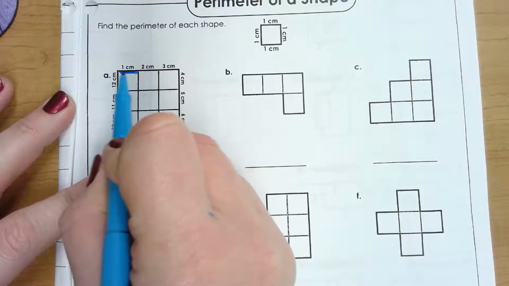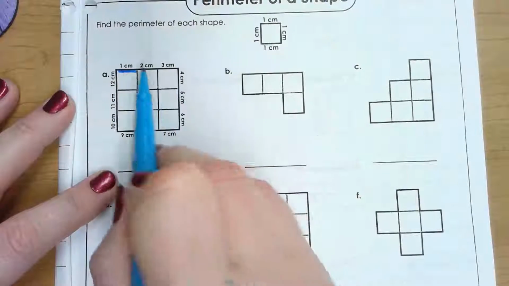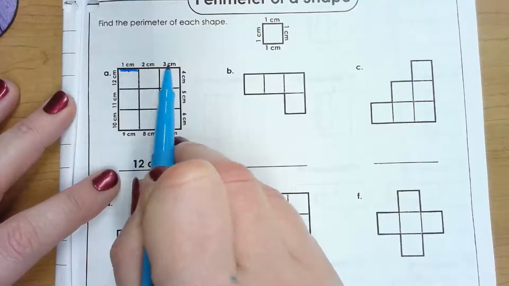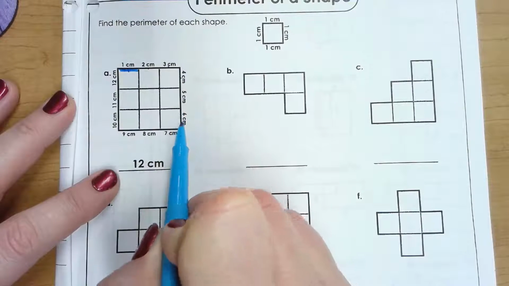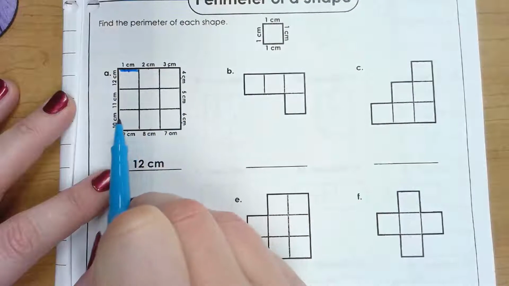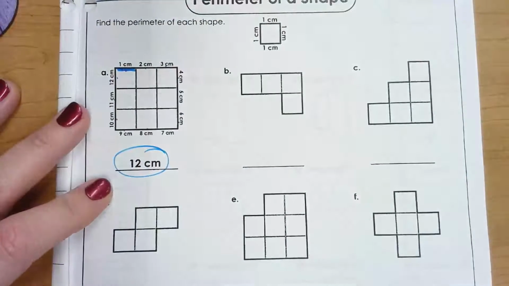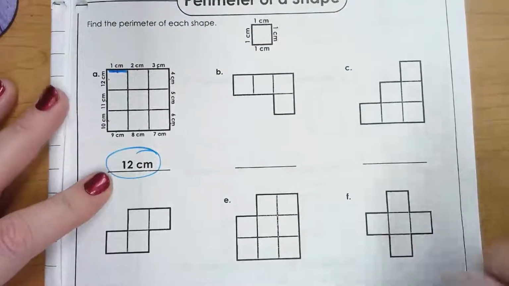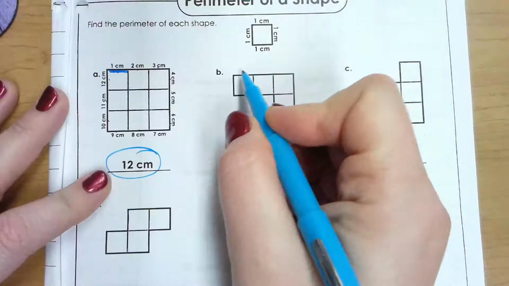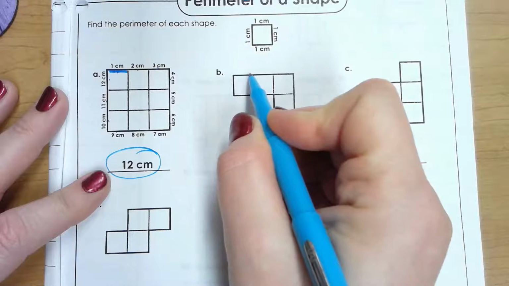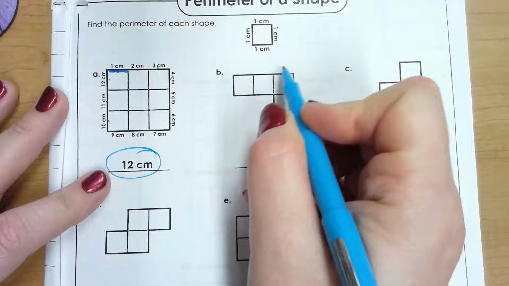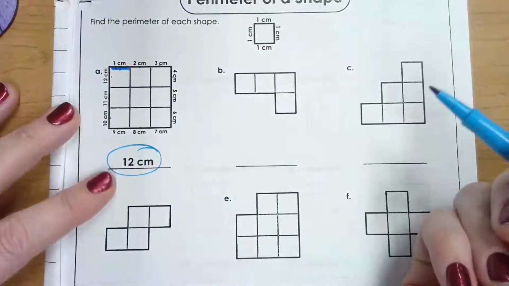So to do this, we're going to count up the sides. Remember, each box is worth 1 unit, so we count around 1, 2, 3, 4, 5, 6, 7, 8, 9, 10, 11, 12. And the perimeter of this shape is 12 centimeters. Let's look at letter B. To count these, I sometimes will draw over the top of it, or I might make an etch in the side to remember that I've counted it.